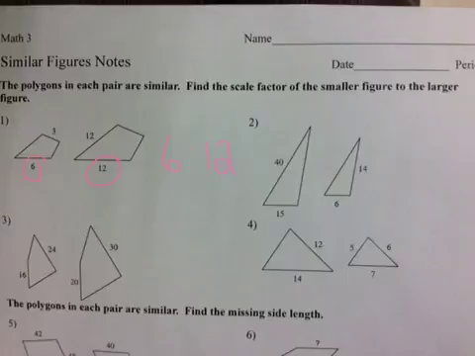Now specifically it says the smaller figure to the larger figure. So here's the smaller figure and here's the larger figure. Now think of this as a fraction, like 6/12. I can reduce that to 1/2. So I can do the same thing with ratios. So I'm going to reduce that to 1 to 2. That means for every 1 there is on the smaller one, there's 2 on the other one. So if it's 6 on the smaller one, the bigger one is 12. Okay, let's move on to the next one.